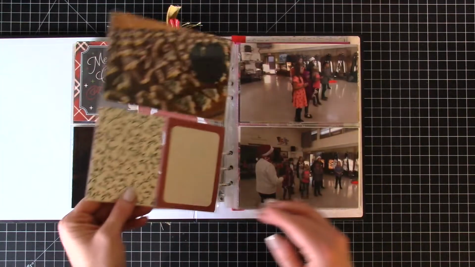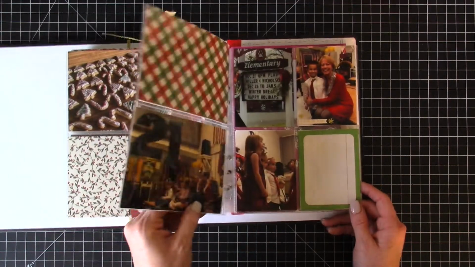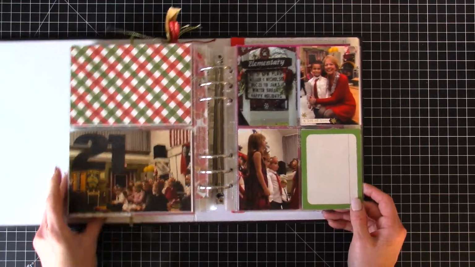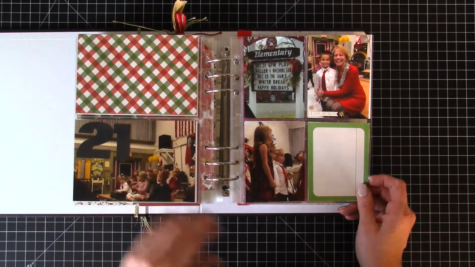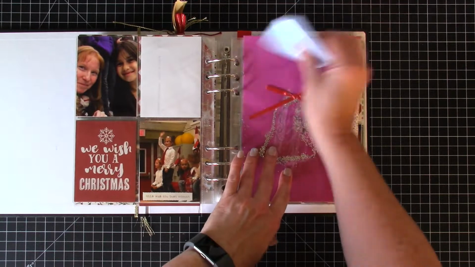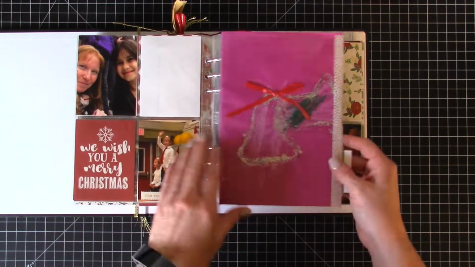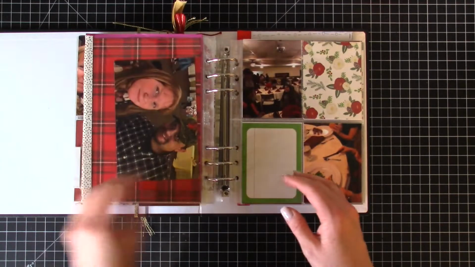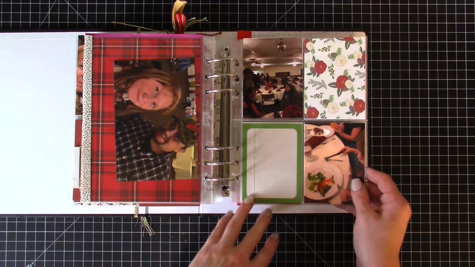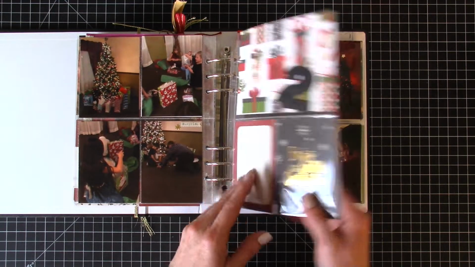I think I'll just take those out. You can see my numbers didn't get glued down. Here was the little Christmas play that Andrew was in when he was in kindergarten. This is a card, and you can see that photo didn't get put down. It certainly does get crazy towards the end of the year.